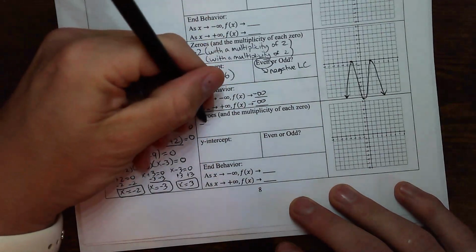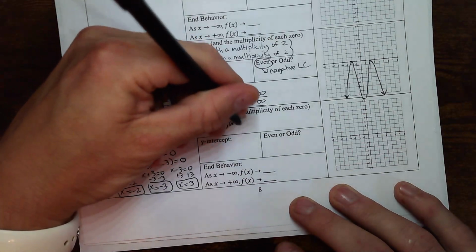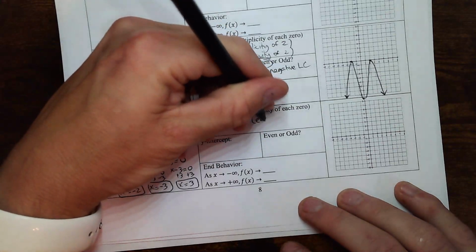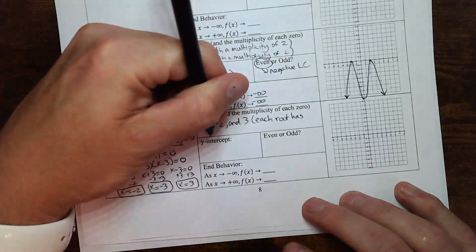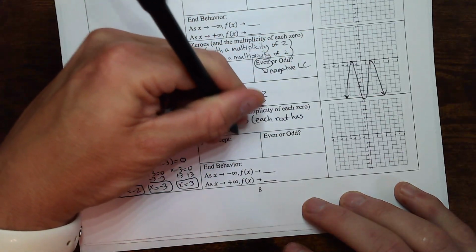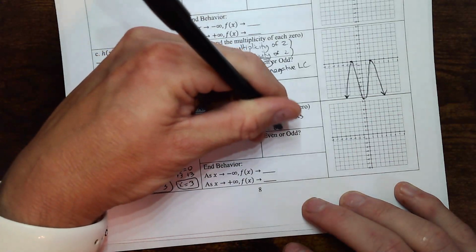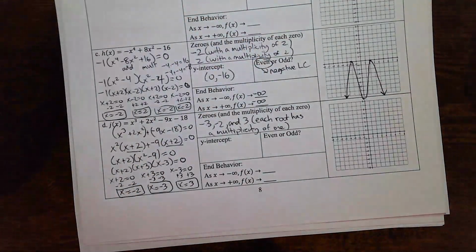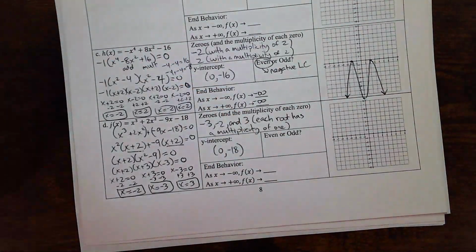So I'm just going to list them, negative 2 and 3, and I'll put each root with a multiplicity of 1. What's the y-intercept? The last term, or the constant, 0, negative 18.